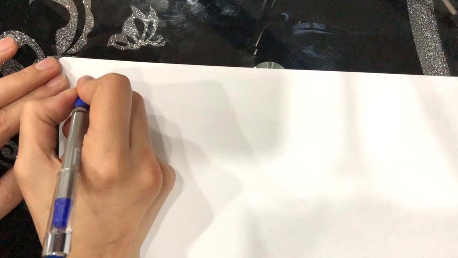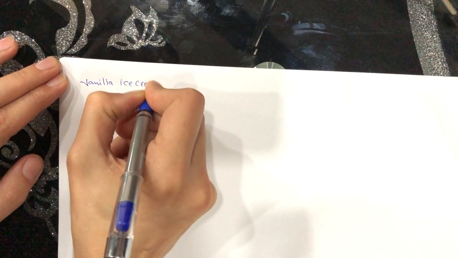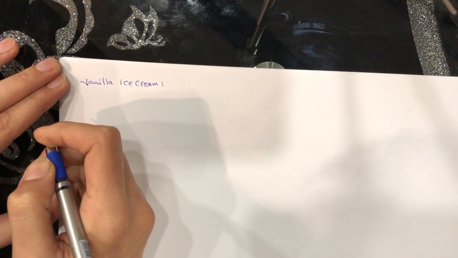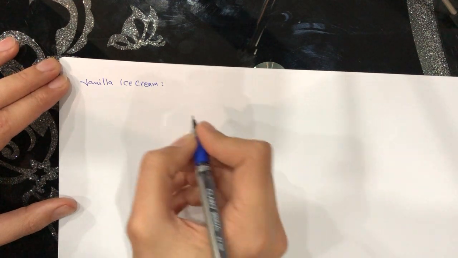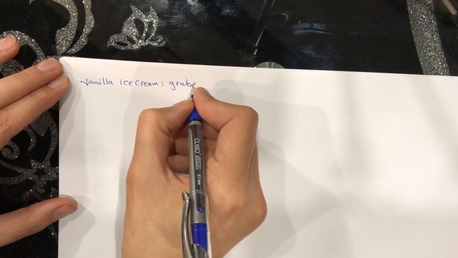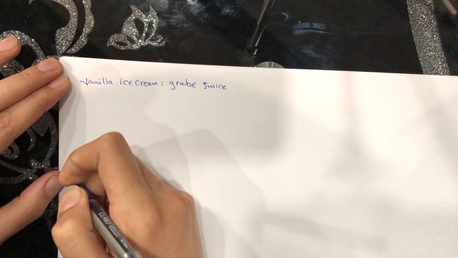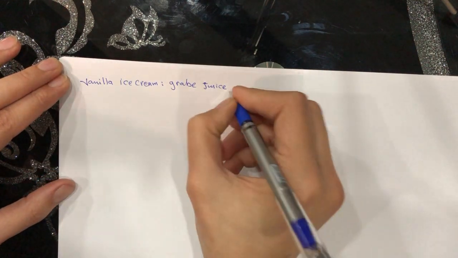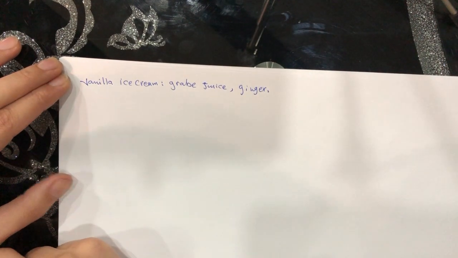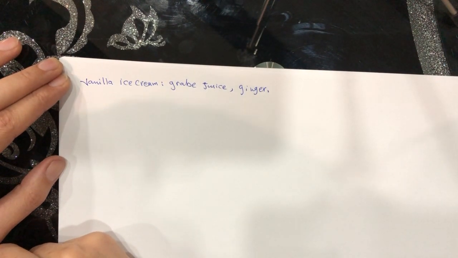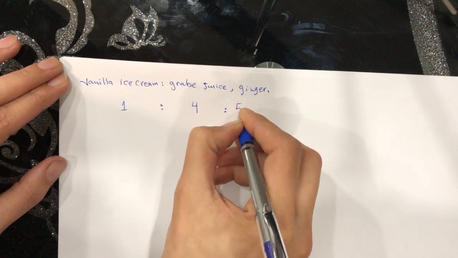She uses vanilla ice cream, and grape juice, and ginger. Now, in the ratio 1 to 4 to 5.